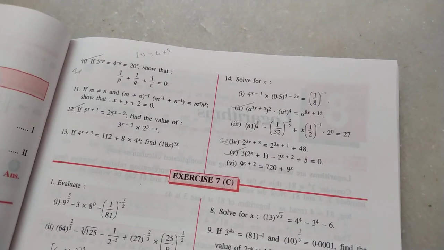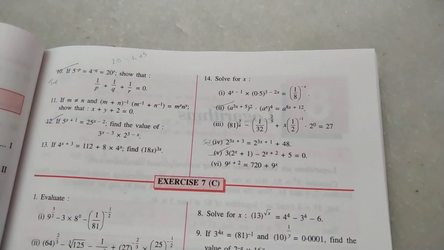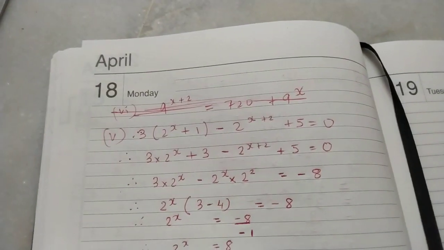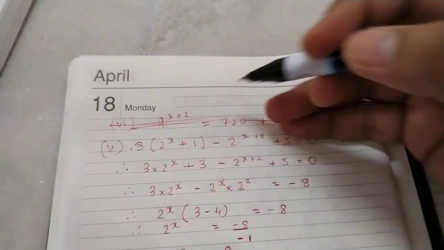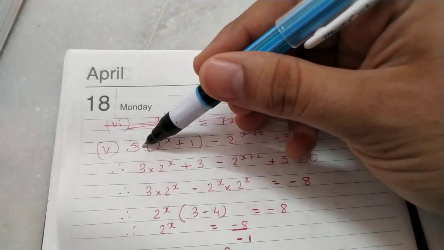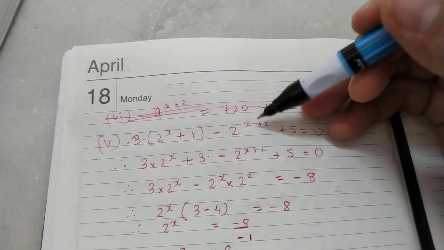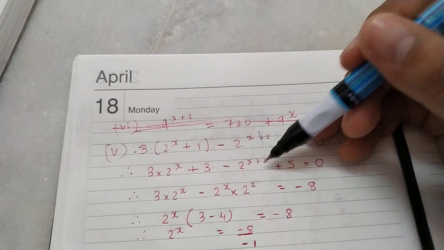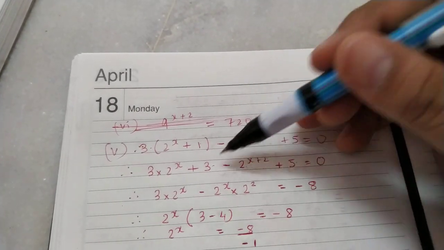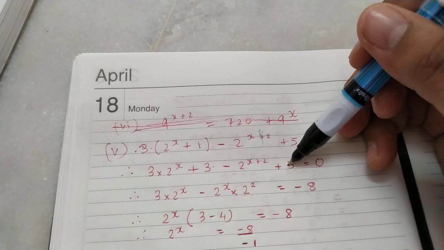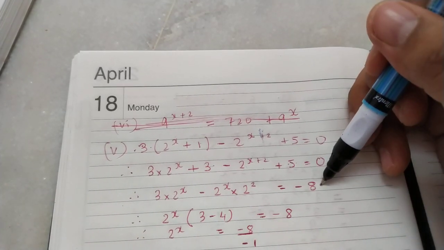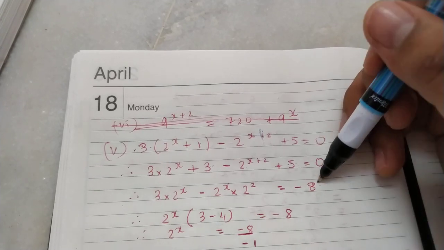And now finally 14.5. This seems to be like a similar sum. So first of all, open the brackets. So 3 into this and 3 into 1 is 3. This, I guess we'll have to split it into two terms, that is 2 raised to x and 2 squared plus 5. Well, 3 plus 5 is 8, and send the 8 on the other side, so it becomes minus 8. So all the numbers on the right hand side, please.